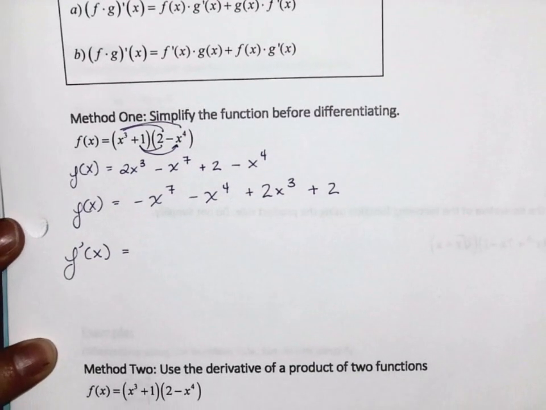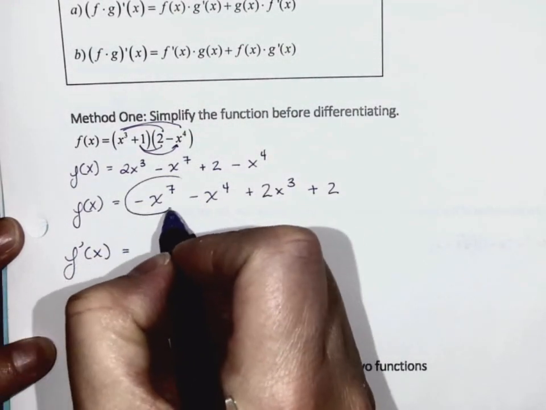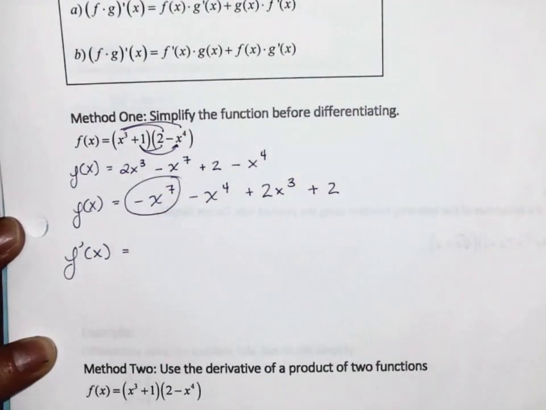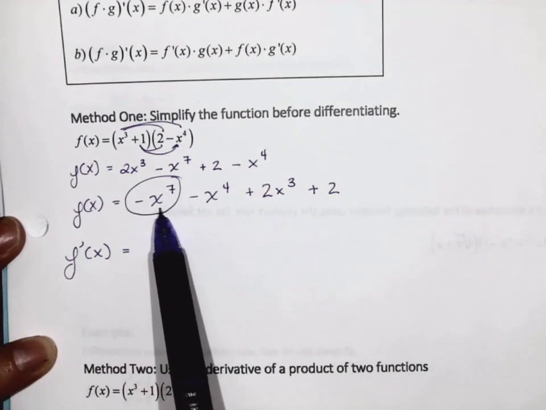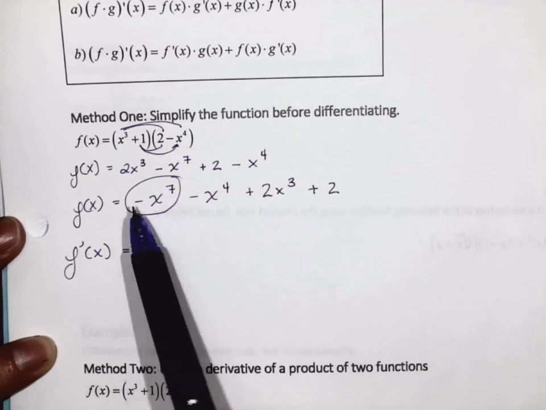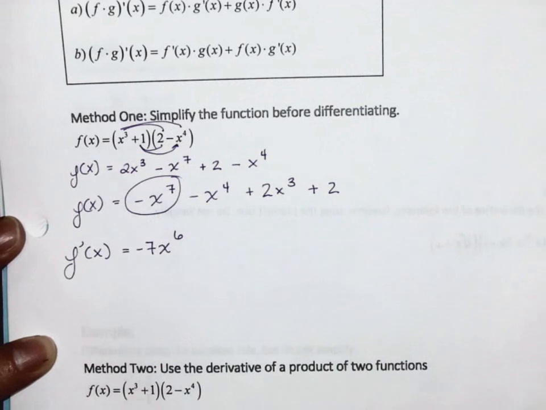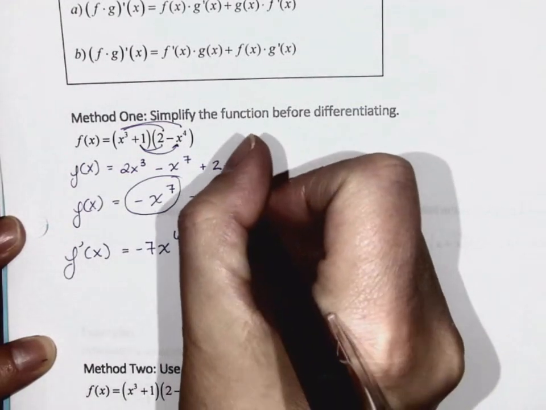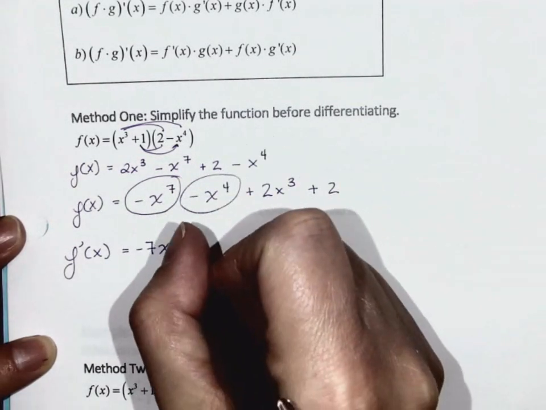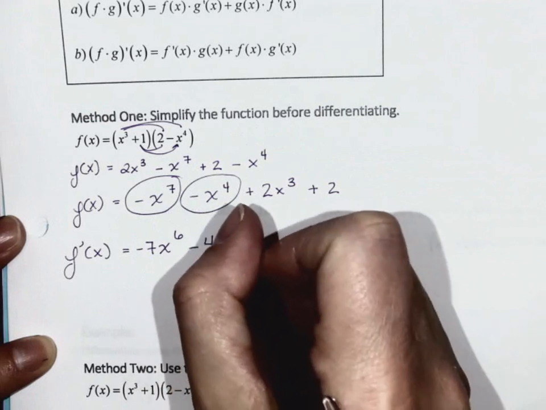So we're going to look at each one of these terms. What's the derivative of the first one? The 7 comes down in front, so this would be negative 7x to the exponent 6. Then this one is negative 4x cubed? Yeah.